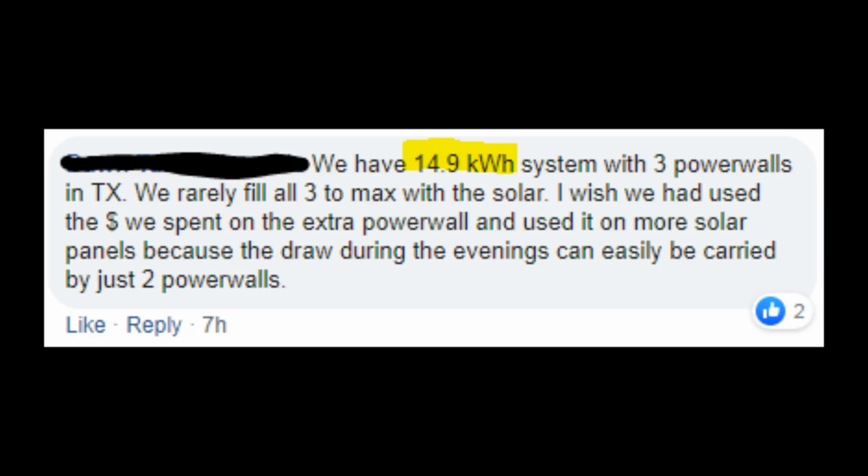And then the next area is also in the solar group. It says 14.9 kilowatt hour system with 3 Powerwalls. But the Powerwalls, they have 13.5 kilowatt hour each. So actually 3 Powerwalls combined would be about 40 kilowatt hours. So this should be kWp system, yeah, not this one. So I guess I'm smart enough to figure this out, but other people might not be.